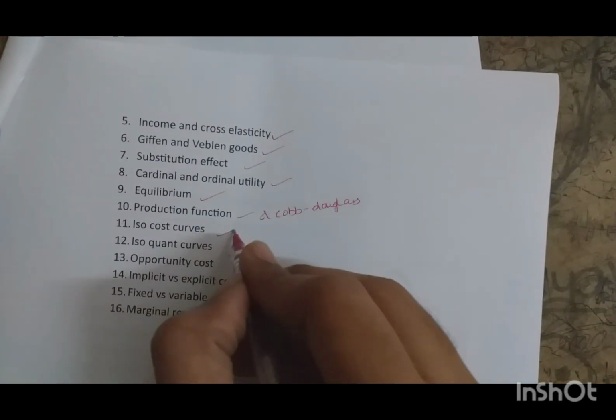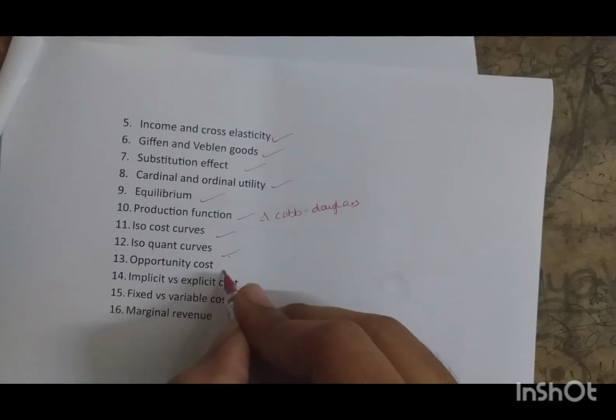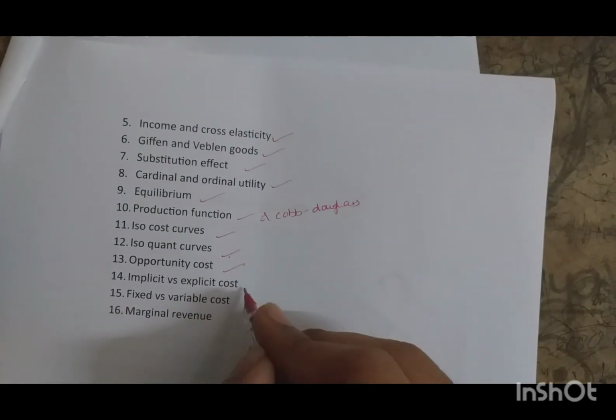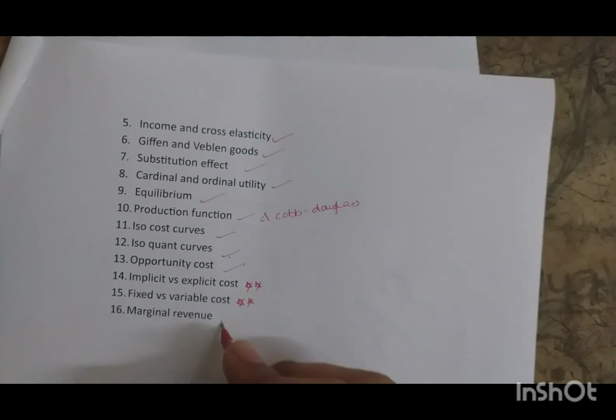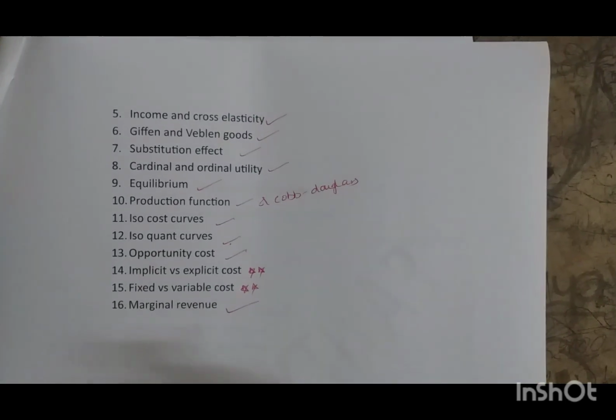Next one, iso-cost curves, iso-cost curves, opportunity cost, implicit versus explicit cost, very important, fixed versus variable cost, what is marginal revenue. These are all short answers.